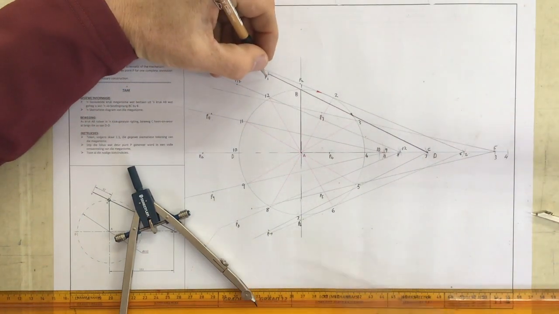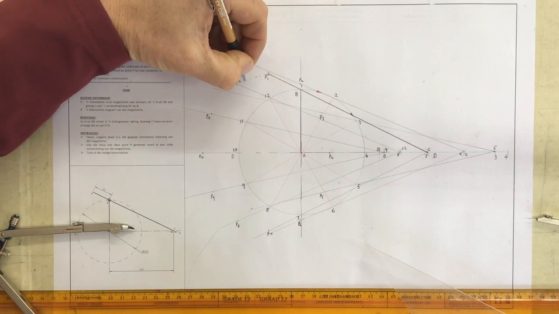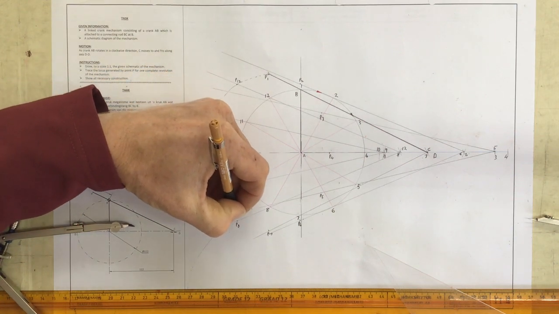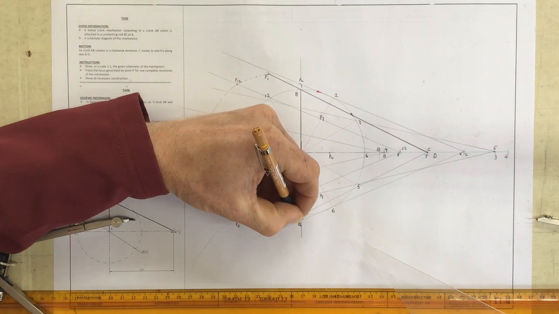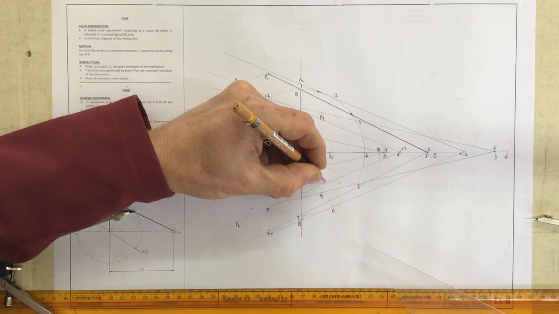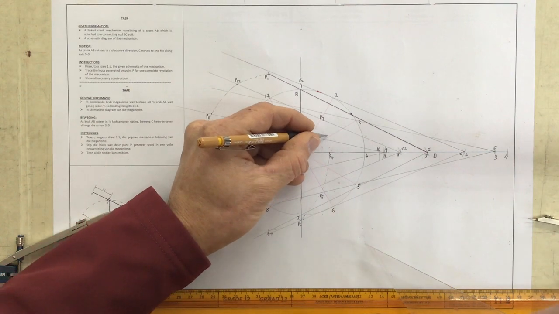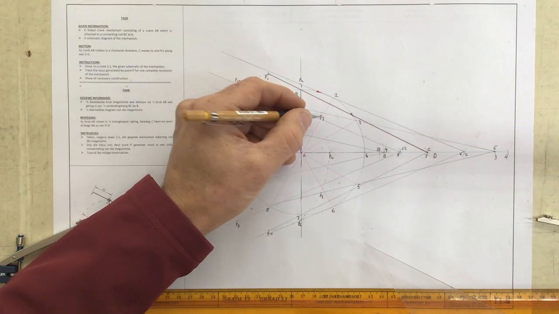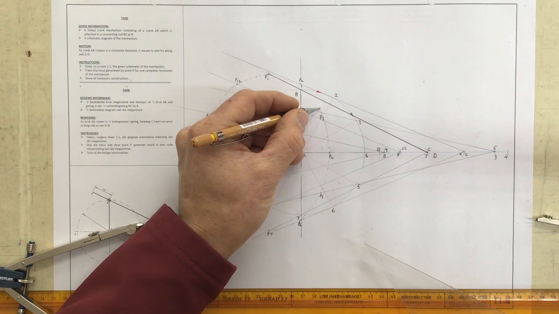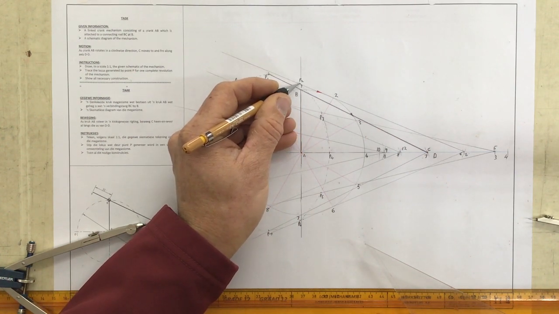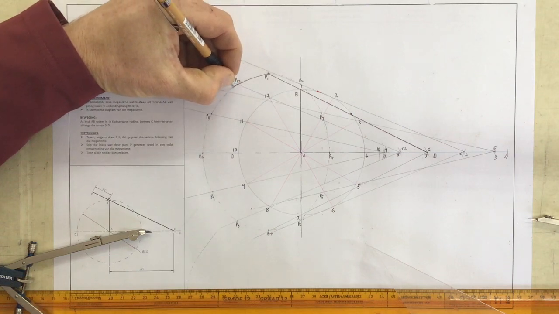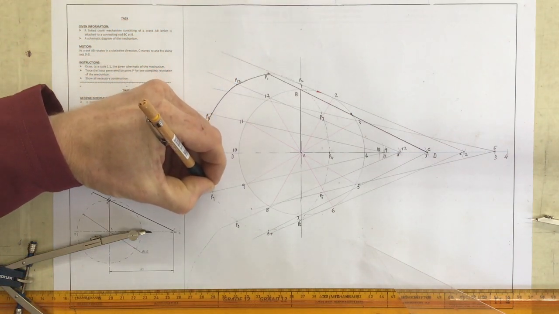And I can now join these dots up. So P1 going through to P12, through to P11, P10, P9, P8, P7, P6, P5, P4, P3, up to P2 over there, going around to P1 over there, and I can now draw in a nice curve showing the locus of that point going around.